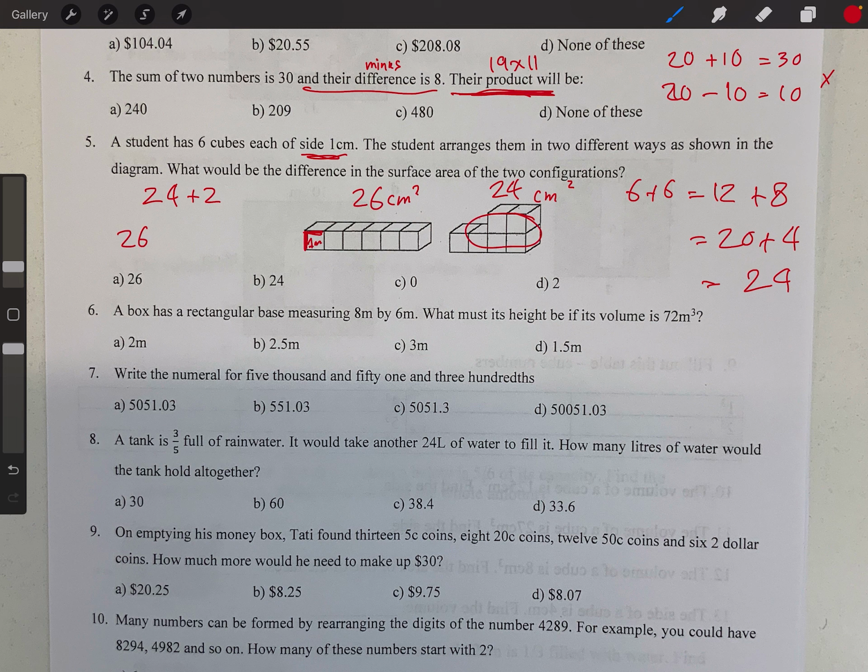What is the difference? The difference means subtract. So 26 take away 24, that gives the answer of 2.